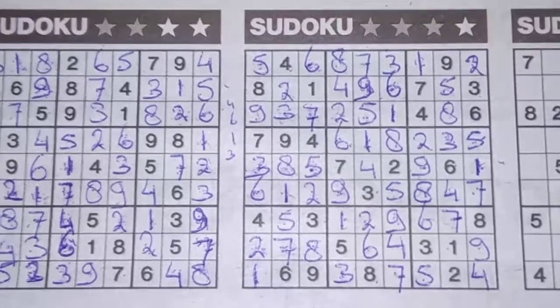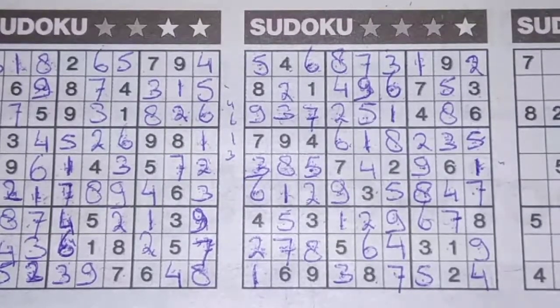Finished in 16 minutes. Alright, a little bit faster than the Sudoku with 2 stars. Anyway, I'm very pleased. Do you think so? Thumbs up. Otherwise, thumbs down.